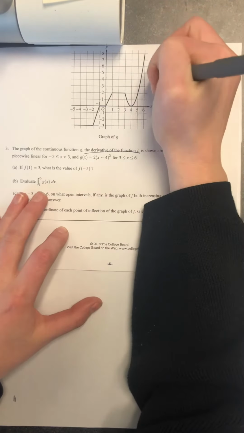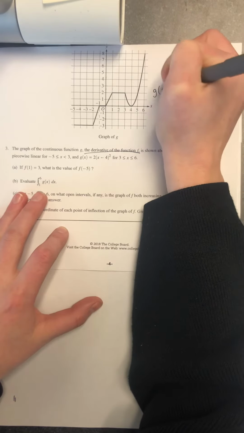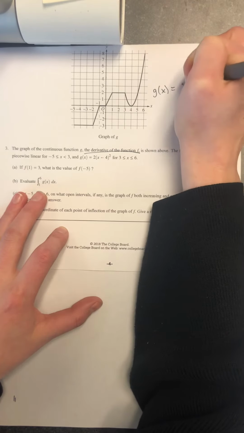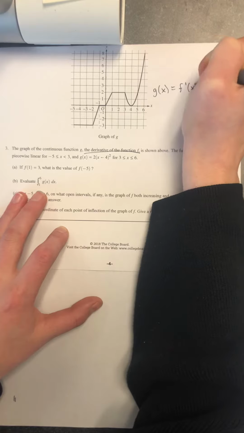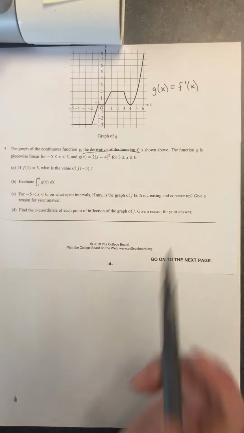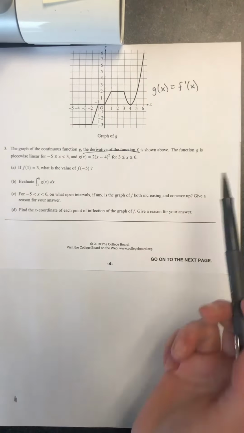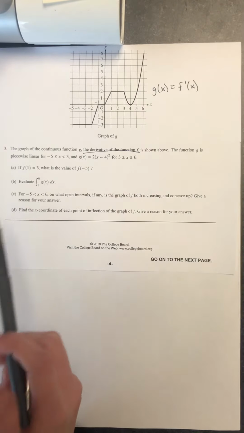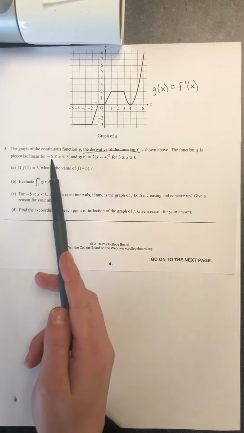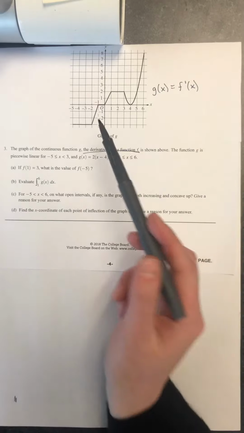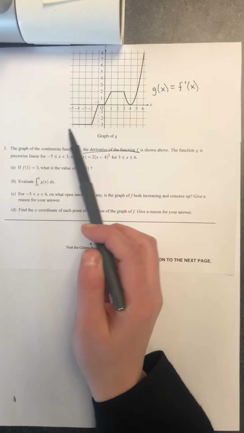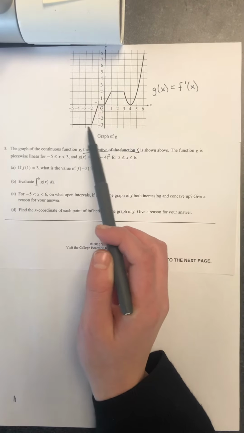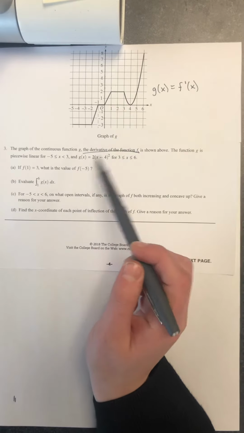Well, let's label that then. We know that this is the graph of g of x, which equals f prime of x. That is the derivative function. It's shown above. It says that the function g is piecewise linear from -5 to 3. So that just means it's made of linear pieces, a straight line from -5 to 3.